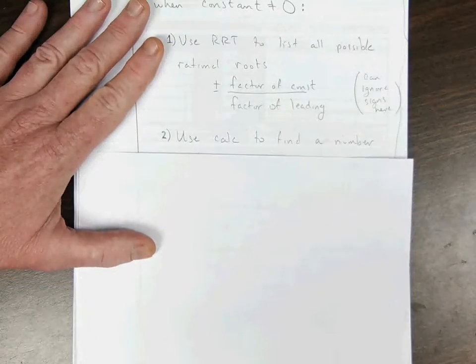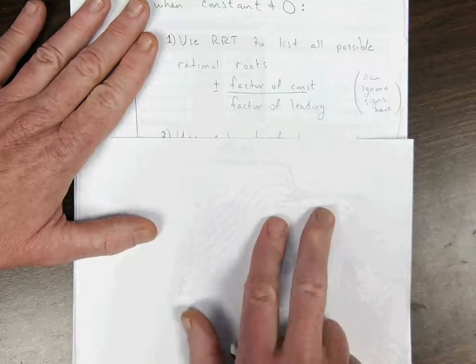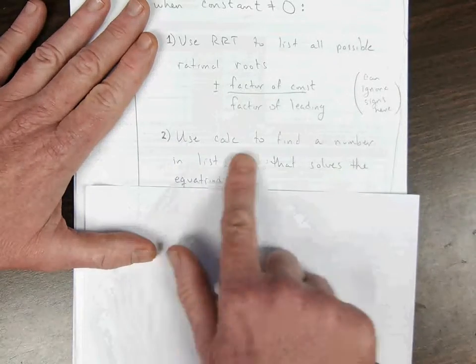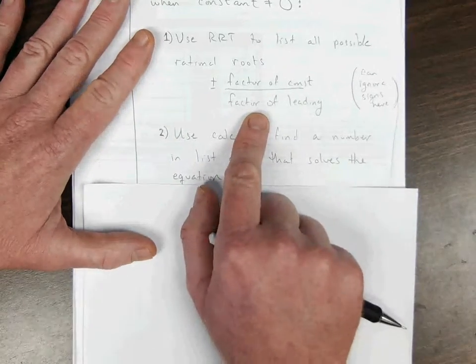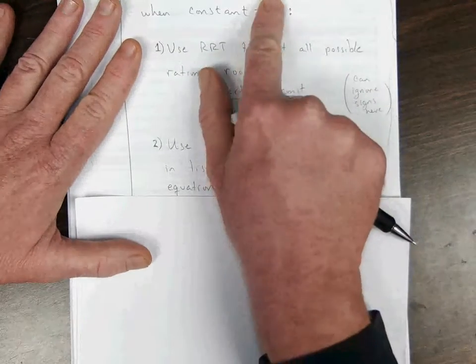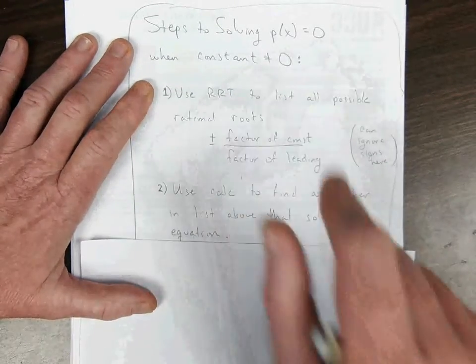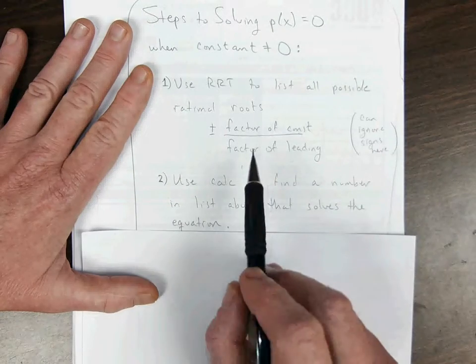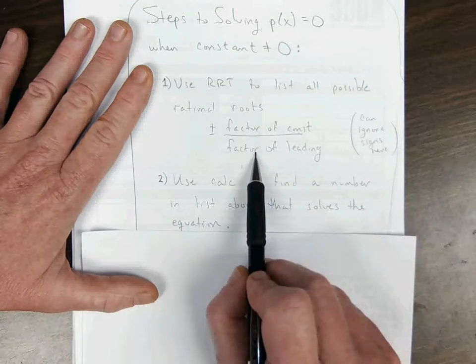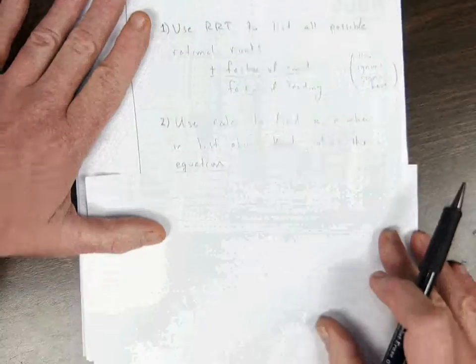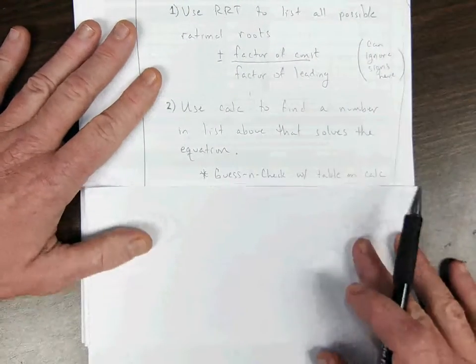All right, so anyway, you get a list of all the possible rational roots. Then you use your calculator to try to find which one of these actually solve the equation. Remember that we're solving p of x equals 0, and so for one of these to solve the equation, I should be able to plug this into my polynomial and end up getting 0 at the end. I'm not sure if I explained that very well in class.